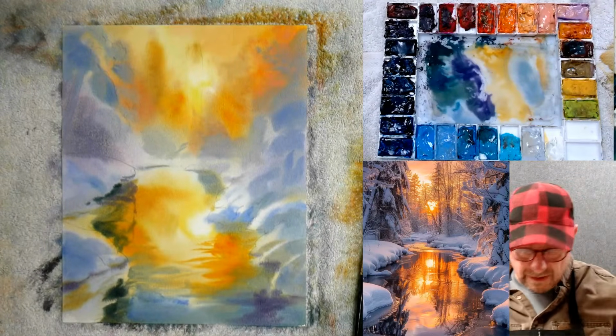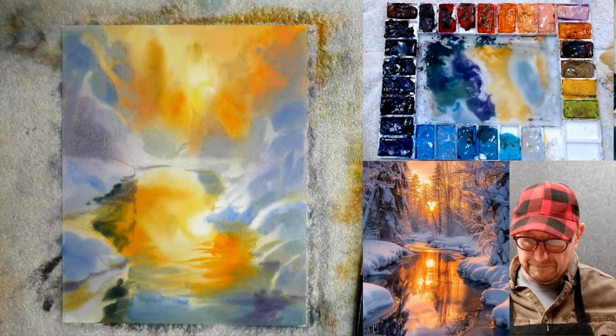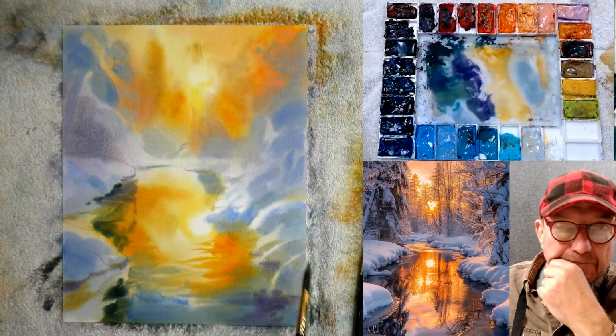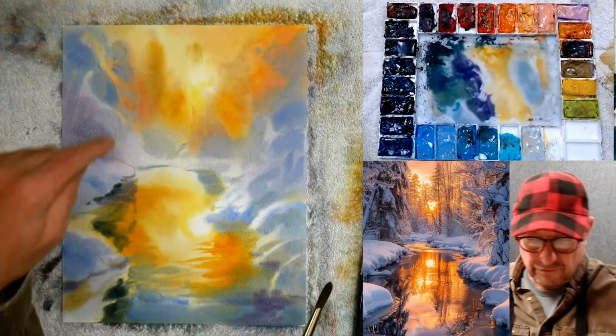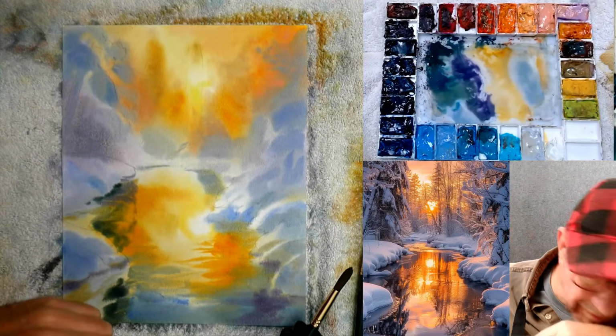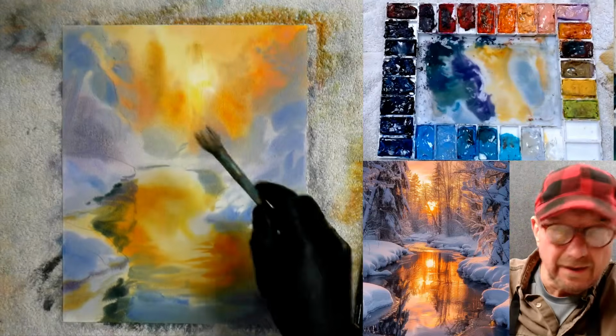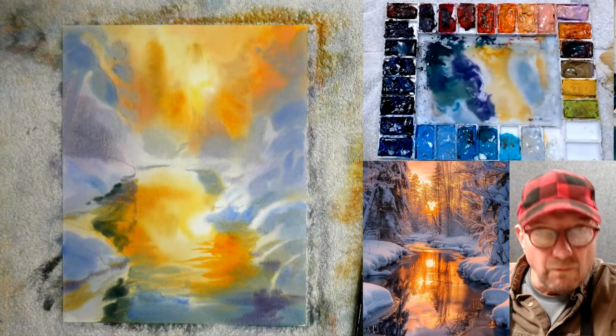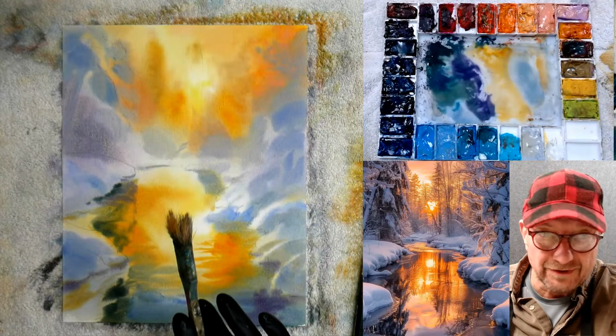All right, so now this is all still wet, and now I want to think about doing those trees again. It's starting to dry a little bit up there, so I'm going to take my ugly brush again, and now I'm just going to take colors that I had used before. No water in my brush.